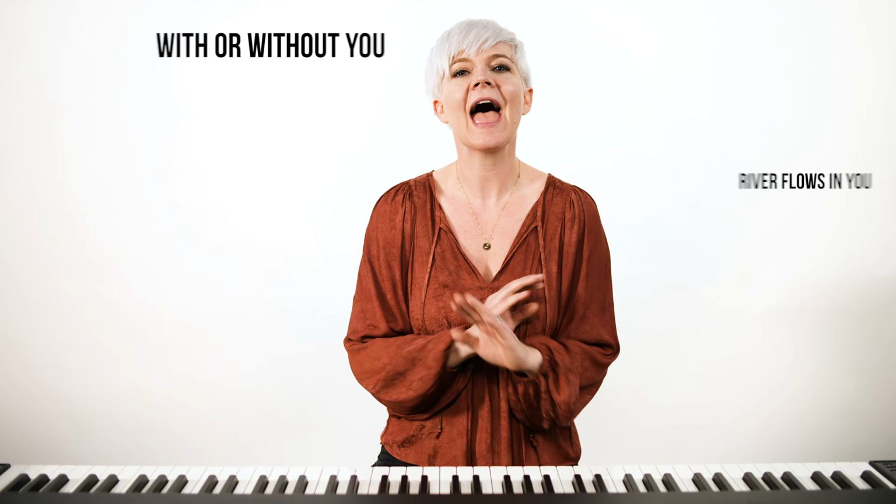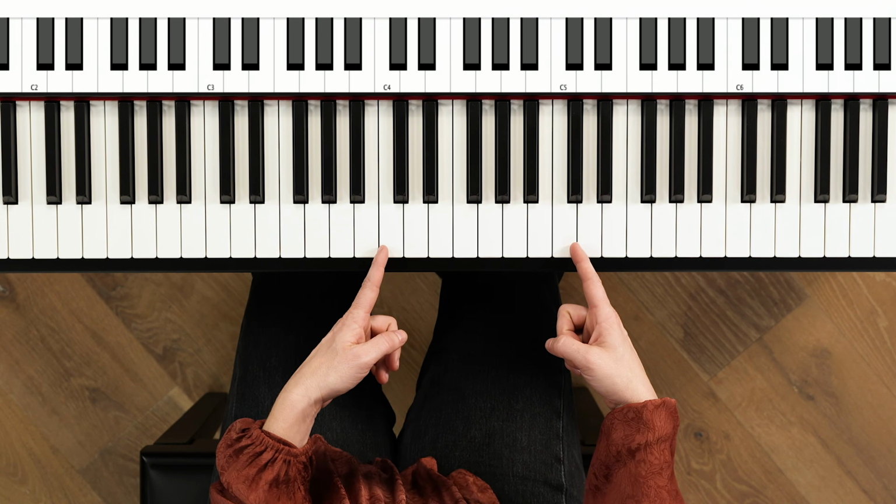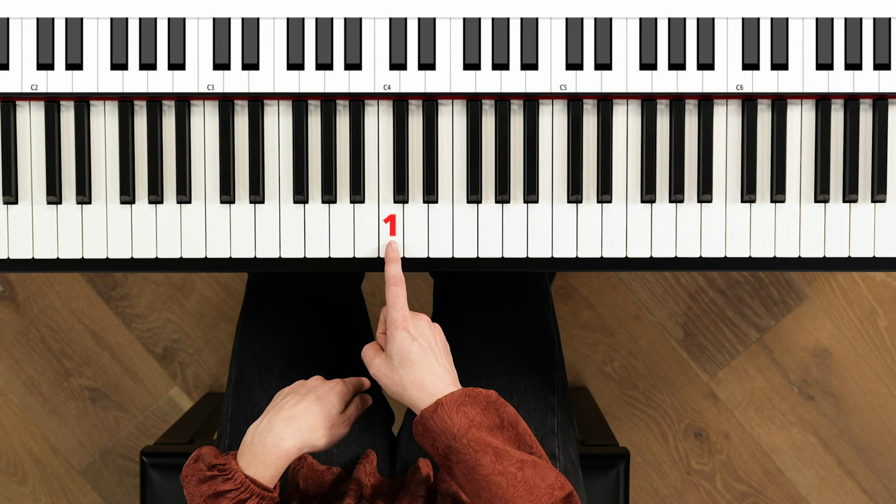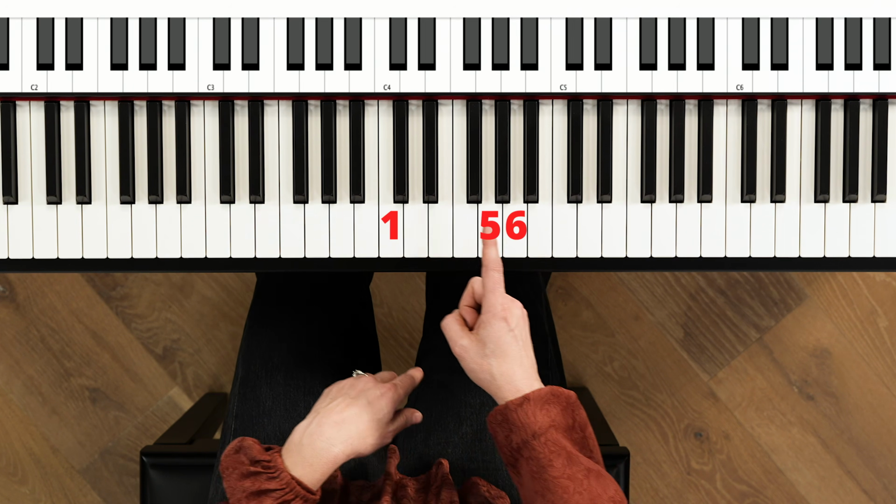Now, this progression is also known as the 1-5-6-4 progression, and it shows up everywhere in pop music. The progression is called the 1-5-6-4 because it uses those scale degrees of the key it's in. So if you have a C scale, you can build chords using the 1st, the 5th, the 6th, and the 4th notes of that scale, and because those chords are from the same scale family, they naturally sound really good together.